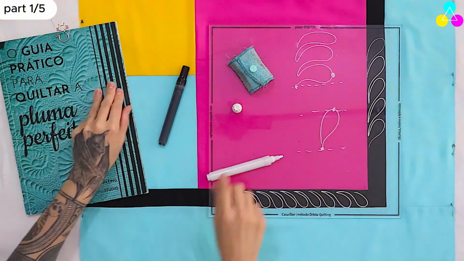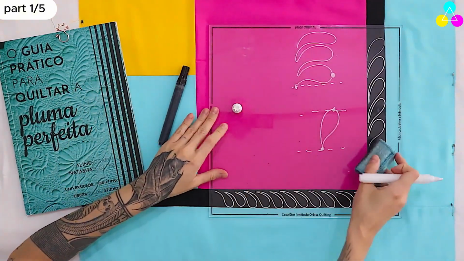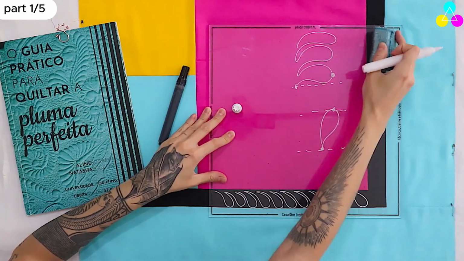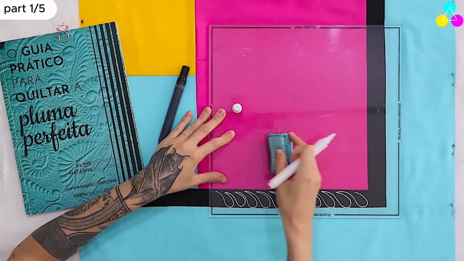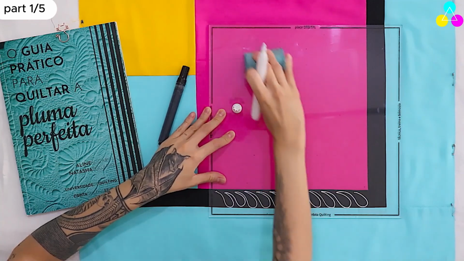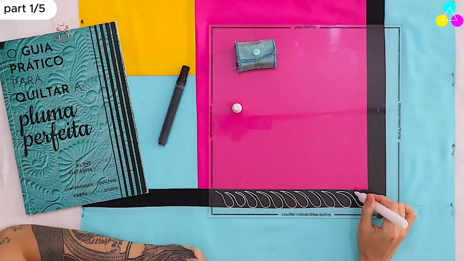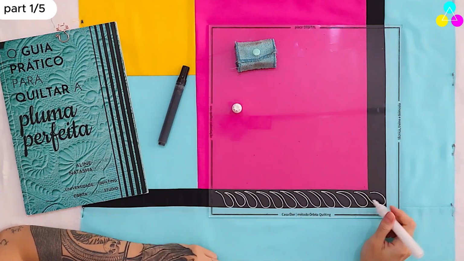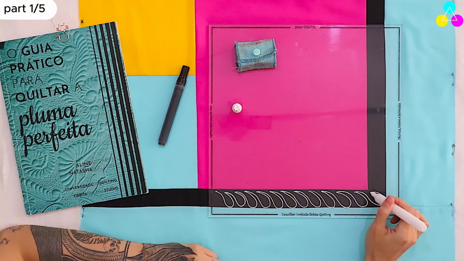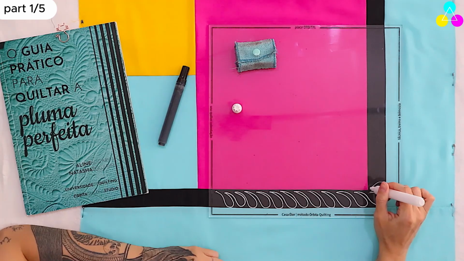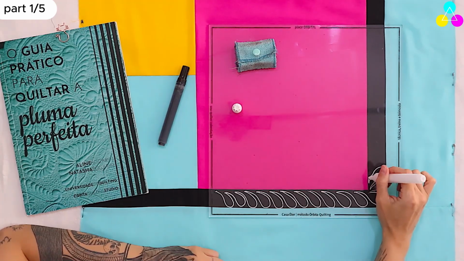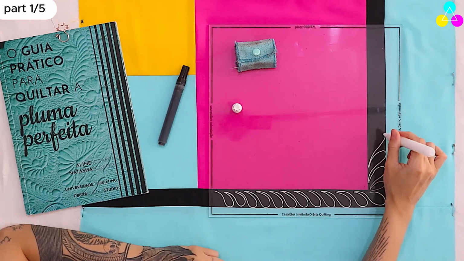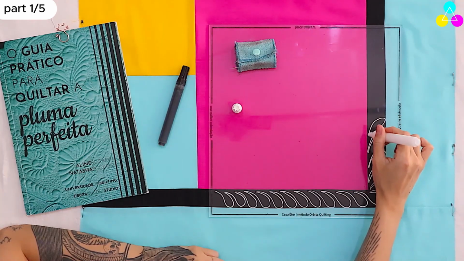So what we're going to have here in the corner is a really simple corner that is just going to make the turn here. Sometimes it could be a bigger feather to fit this corner, and this first one may be kind of wonky, but soon enough you start to make them in this diagonal way.